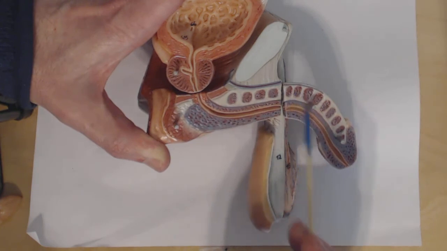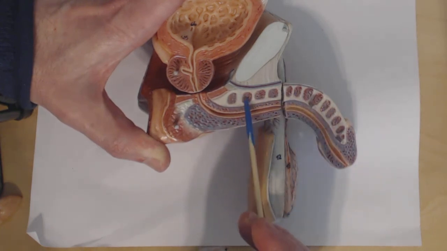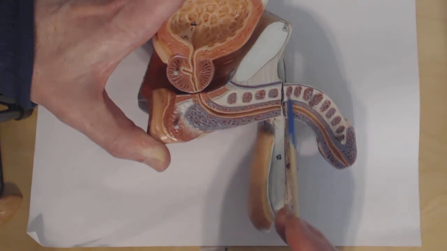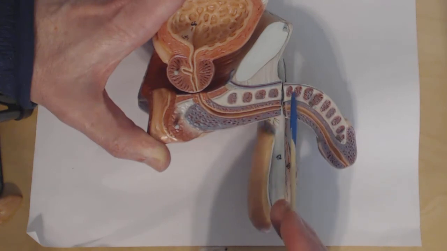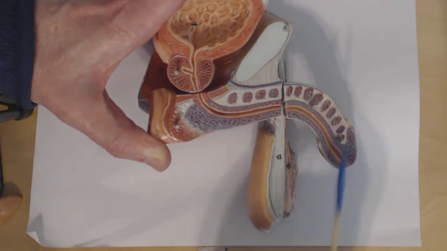Up above, you can see the corpus cavernosum. Again, you can see sort of windows of it as the tunica albuginea, this thick white connective tissue that adds rigidity to the penis when the penis gets erect, shows pockets of the corpus cavernosum above.